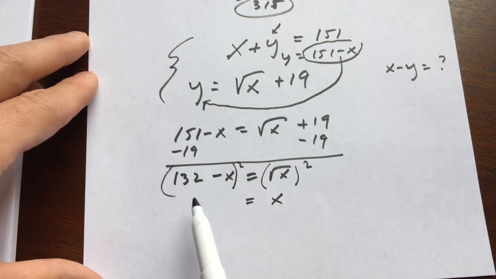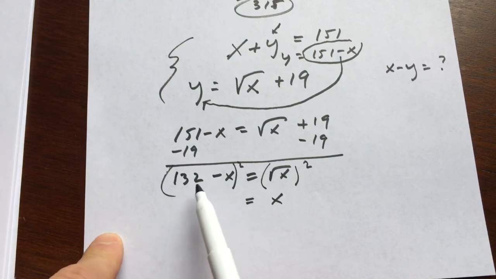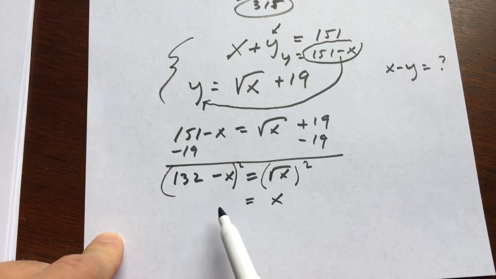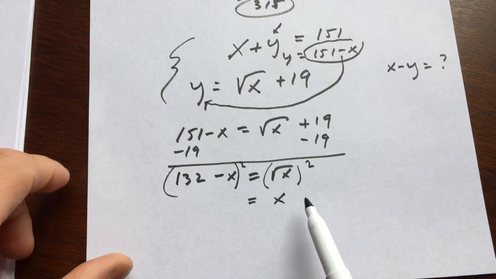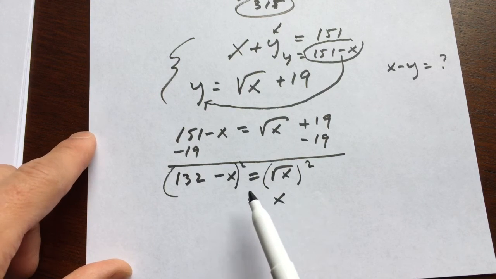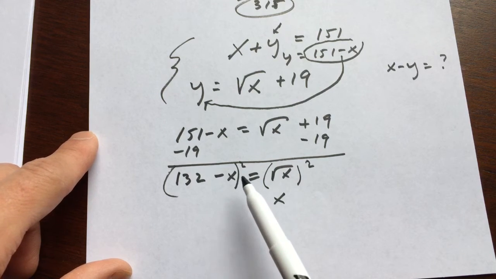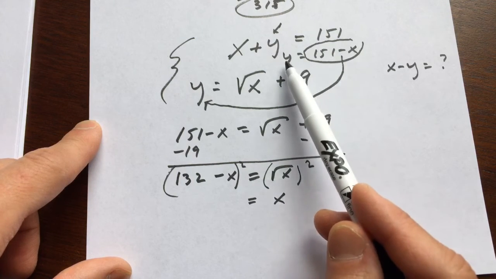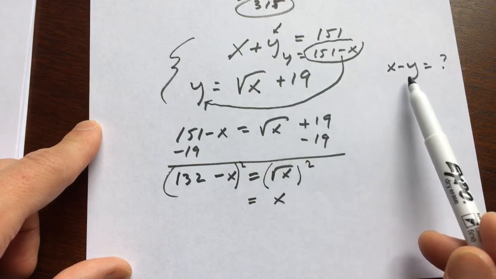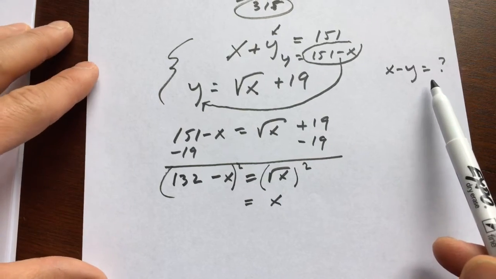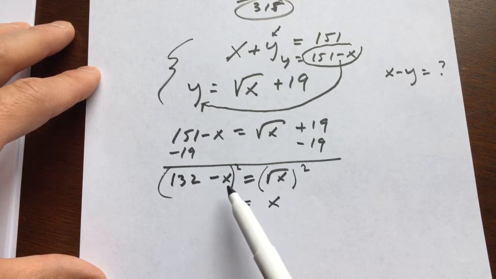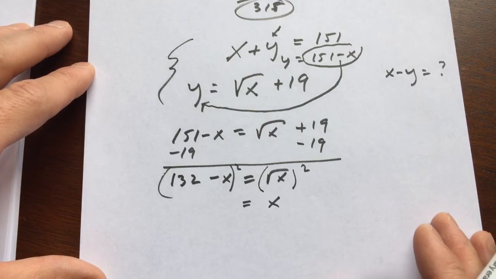Okay, so I'm just going to tell you how to do it. You're going to FOIL this out. Then you want to get everything on one side, set it to 0, factor, and set the factors to 0. Once you do that, you can see which one's the positive answer because these are just positive numbers. You can put it back in here to find out what y is. Then you'll know what x and y are, and then you can subtract to find the difference. So I'm going to leave it at this point just because these numbers are going to get pretty large. I just don't have my calculator with me at the moment.